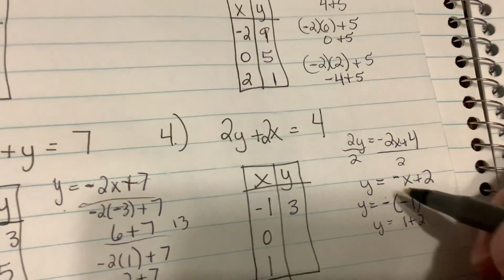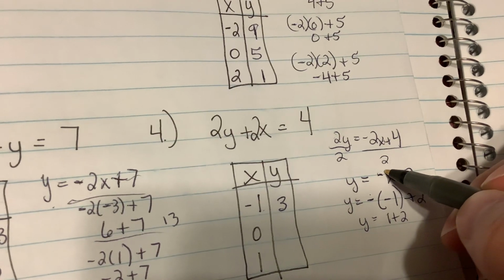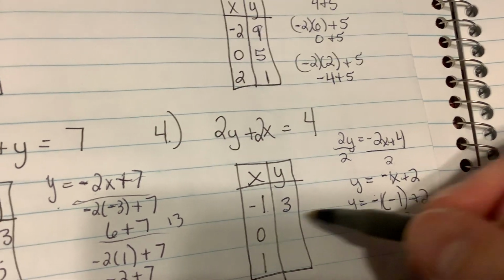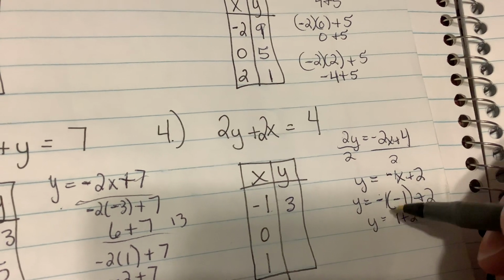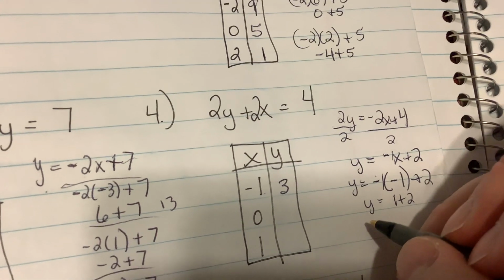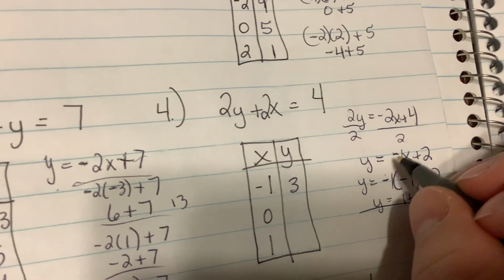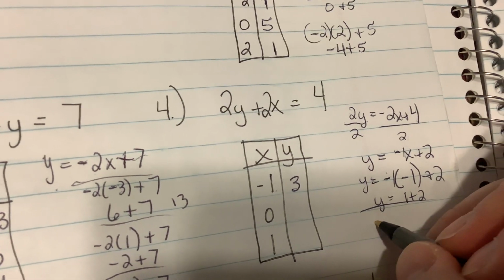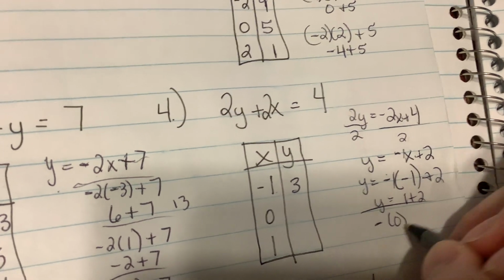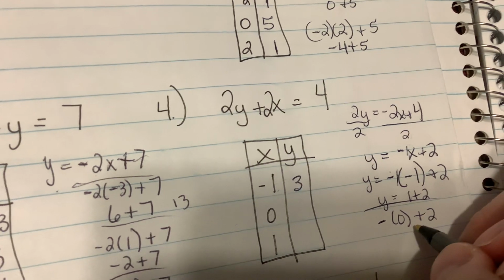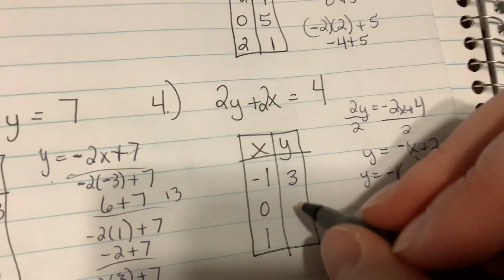Okay, so it gets kind of tricky if you need a -1 there, and to remember to put -1 times -1 in here, you can do that, and so you get +1. Okay, let's do the next one. So now the next one doesn't really matter because if I put in a 0, 0 is going to be the same anyway. So that's going to be 0 plus 2, which is 2.